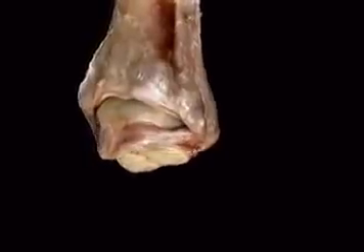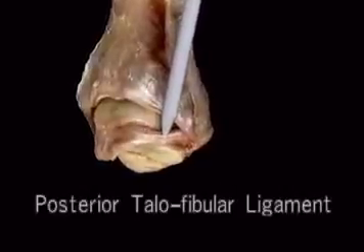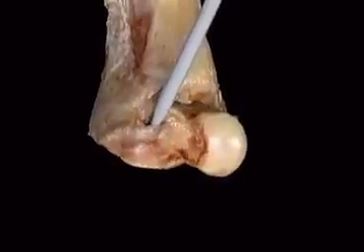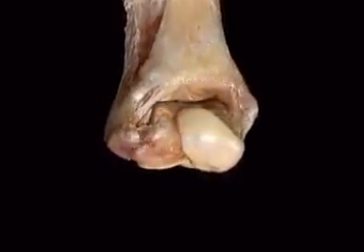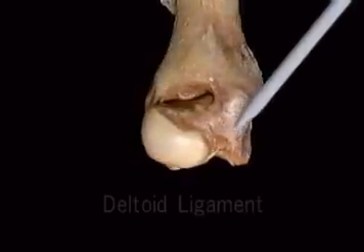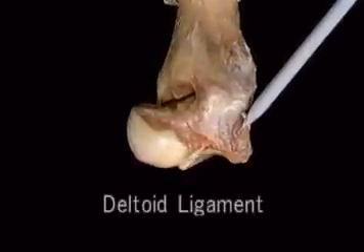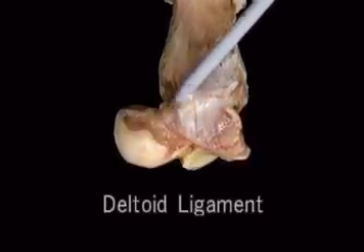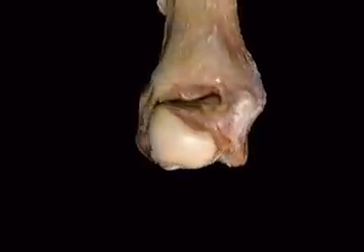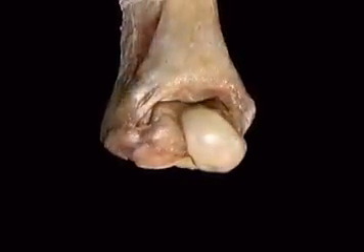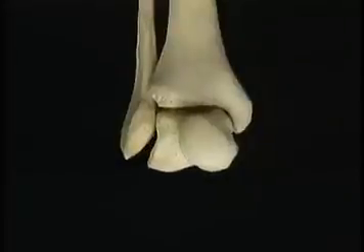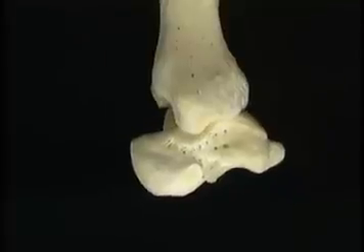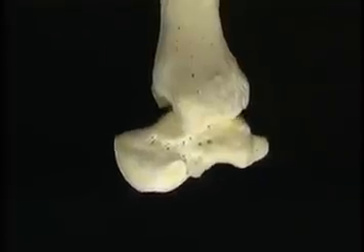On the lateral side, the joint is held together by the posterior talofibular and anterior talofibular ligaments. On the medial side, it's held together by this massive ligament, the deltoid ligament, which attaches not only to a broad area on the talus, but also to the adjoining bones below and in front, as we'll see shortly. The ligaments of the ankle joint ensure that the talus can't rock from side to side, like this, or move backward or forward like this, relative to the tibia and fibula.